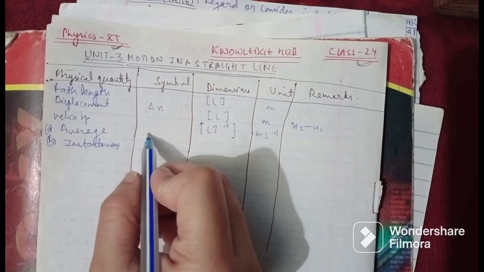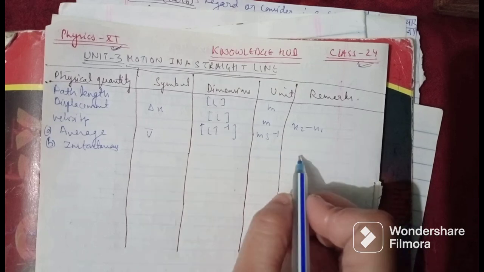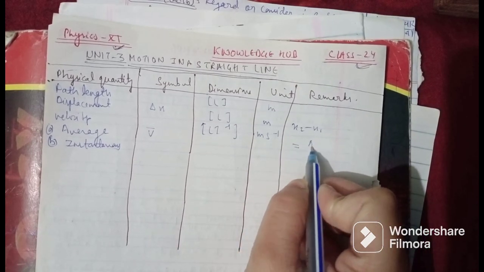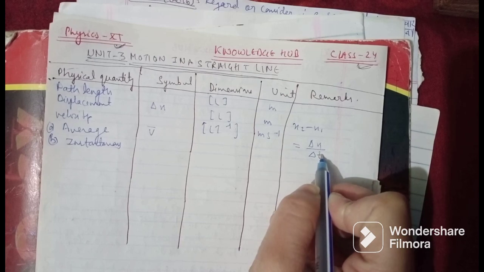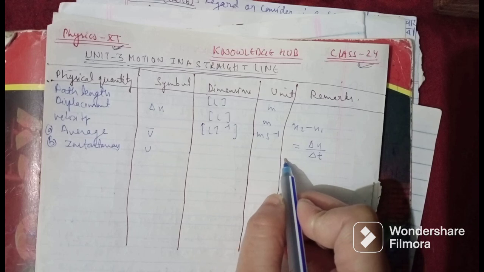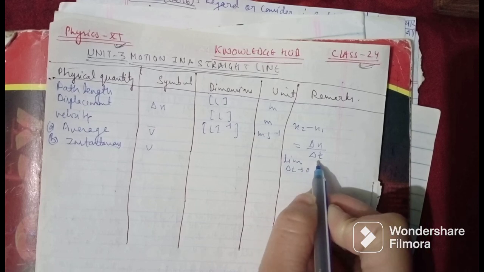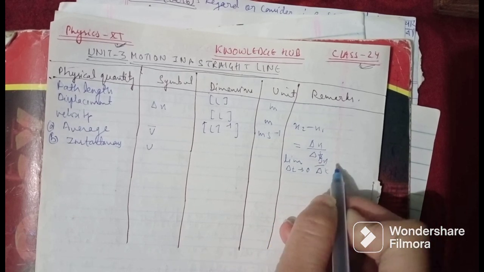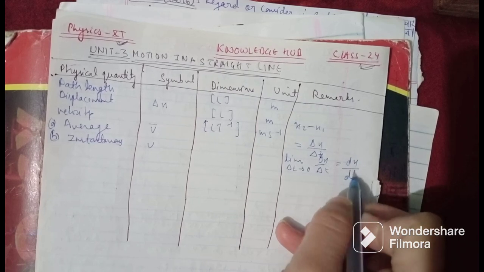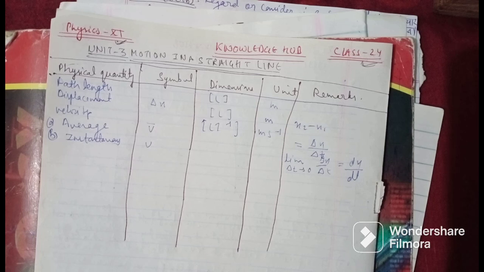Now for average, the sign is V bar, and this is your delta x by delta t. Now for instantaneous, it is V, and here it is limit delta t tends to 0, delta x by delta t equals dx by dt. So in one dimension, its sign indicates the direction here. Now we go for another important question.